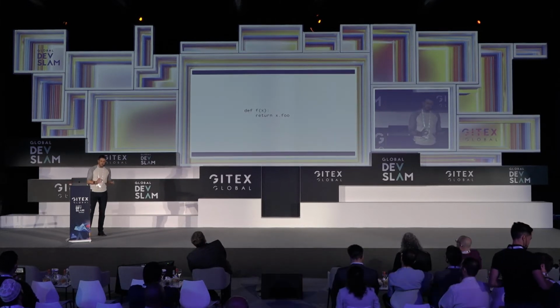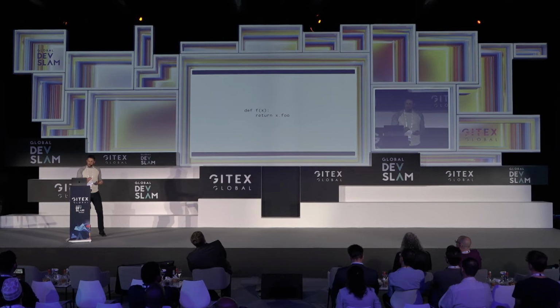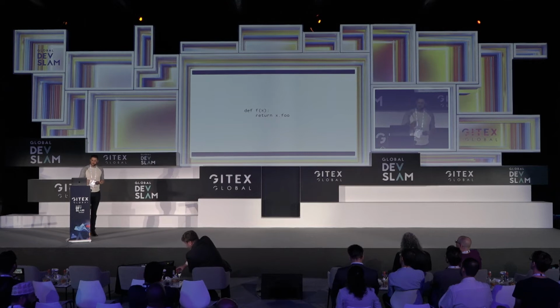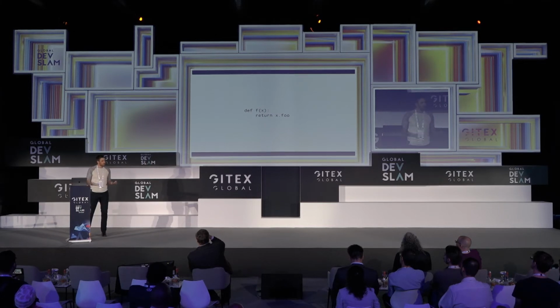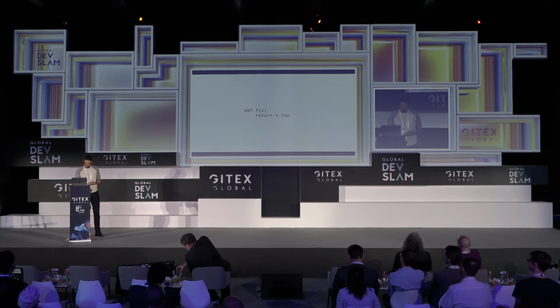So looking again at our very simple sample function, the problem we have here is that we have no idea what kind of thing x is, and it could be a different type every time the function is called. And this means we have to repeat a bunch of checks every time the function runs. We know nothing in advance about how to handle x.foo.